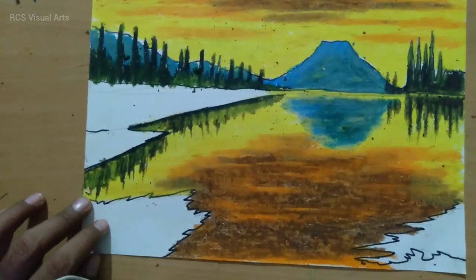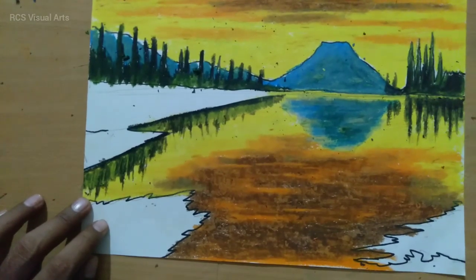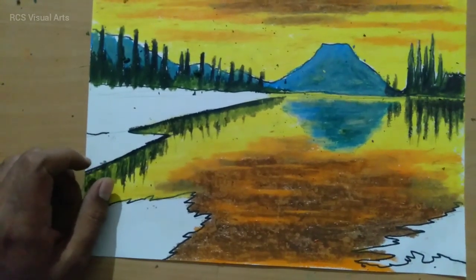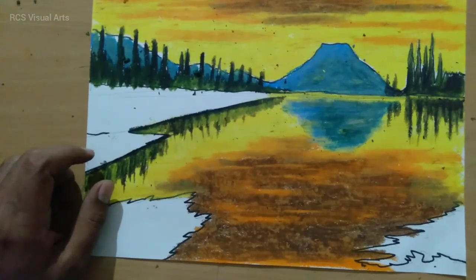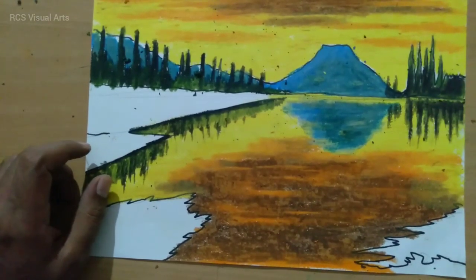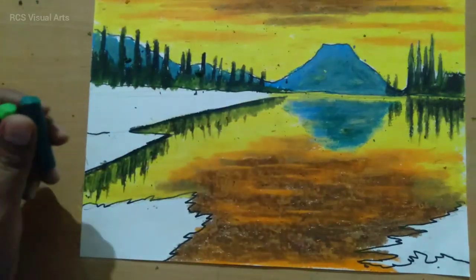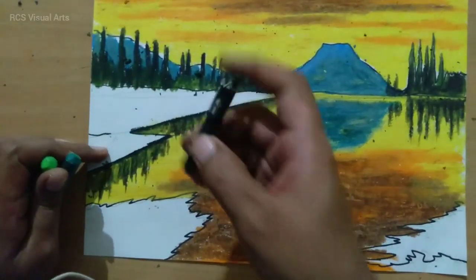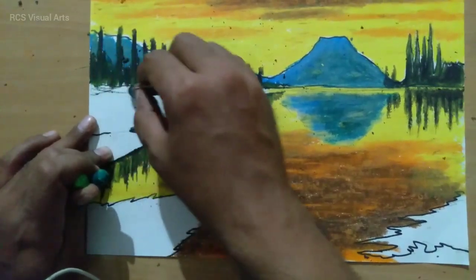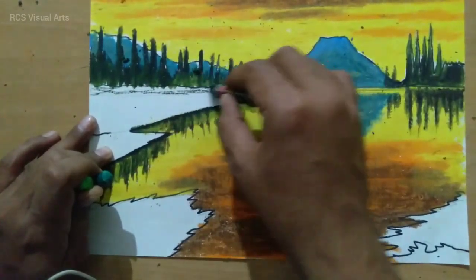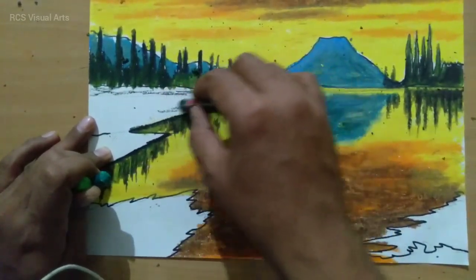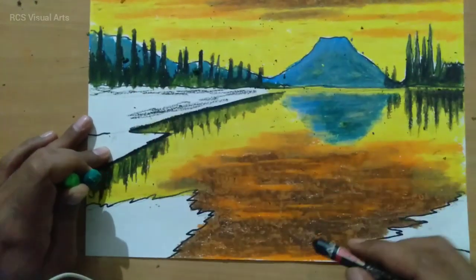Like this. After making it, now I am going to do this greenery using dark green and light greens. These two greens I am using with this little black also. Here I am doing some black lightly, very lightly I am using, like this.